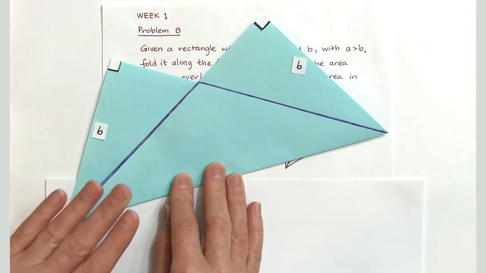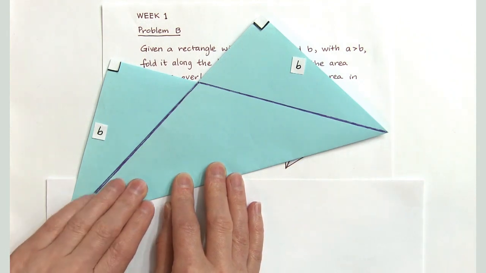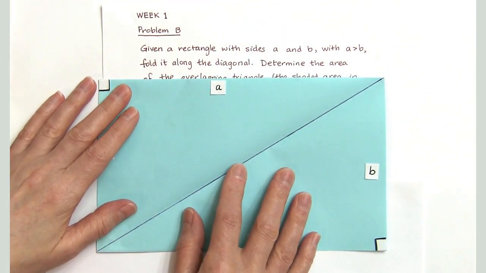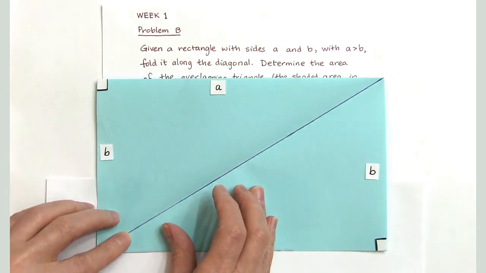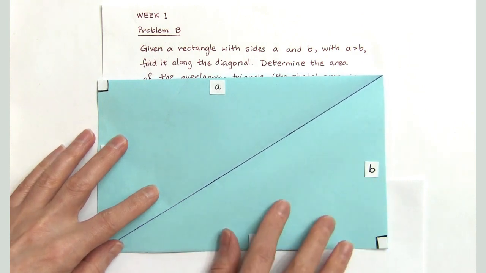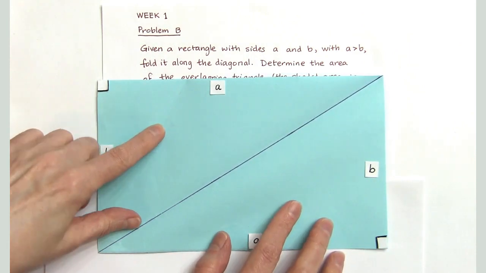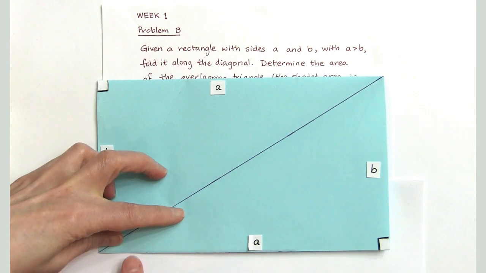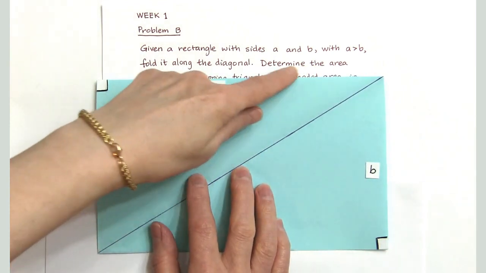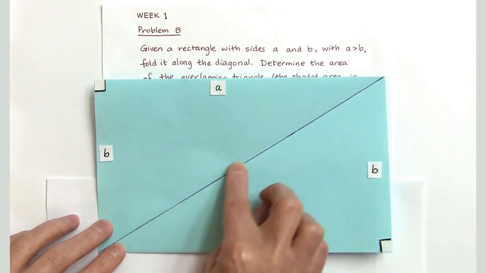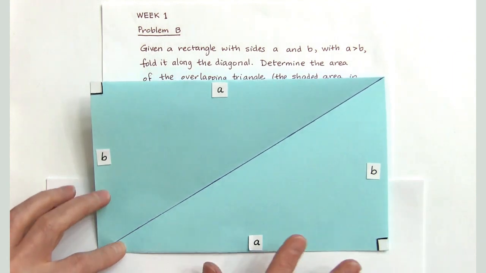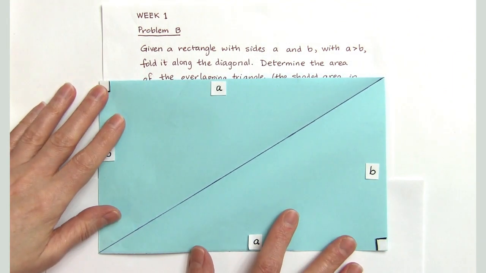The second thing I notice about this problem is all the right triangles in it. So even before I folded this rectangle, by making this diagonal, I have cut the rectangle into two equal halves. Each one of these is a right triangle with legs A and B, and they share the same hypotenuse, namely this diagonal. So these are two right triangles here.